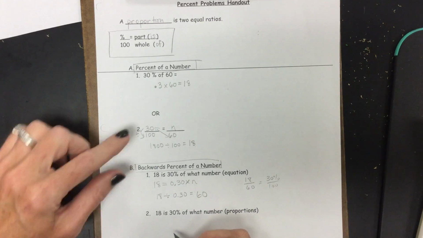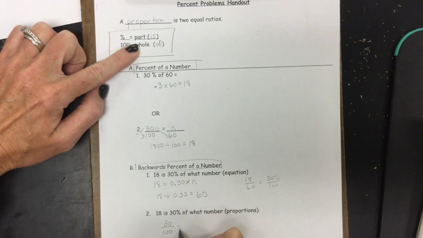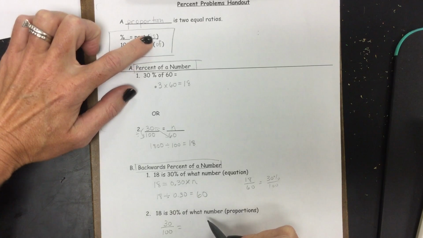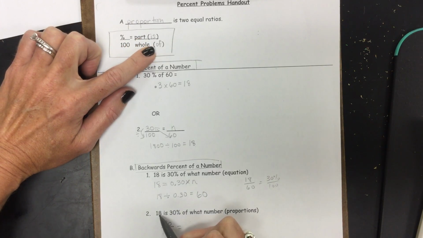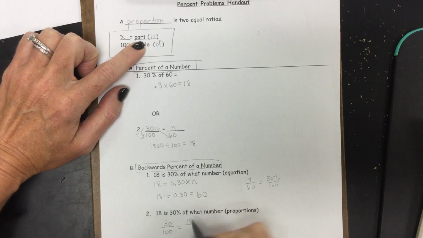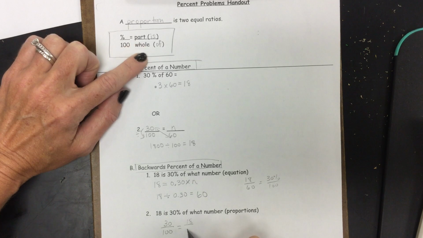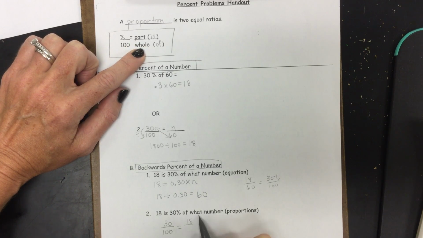So I put my percent over 100, so 30% over 100 equals part over whole, or is over of. And right here it says 18 is, so that's going to go on top. And I'm trying to figure out 18 is 30% of what number? The whole, or of what number?